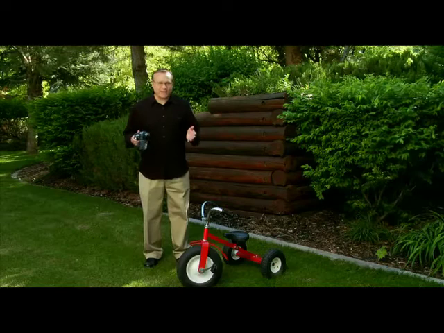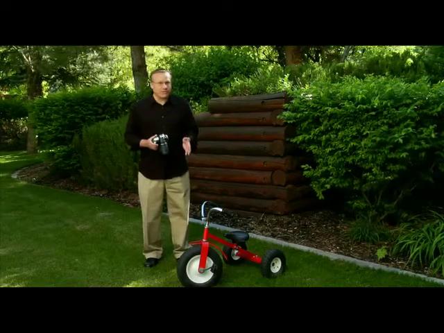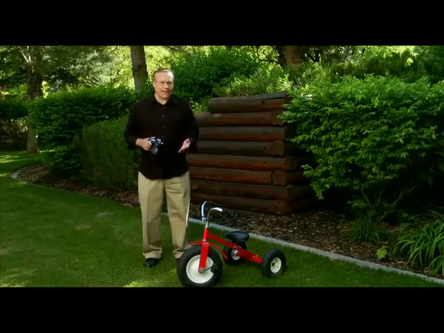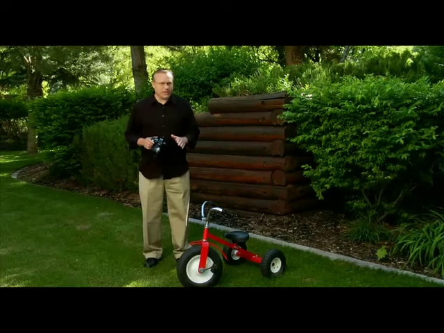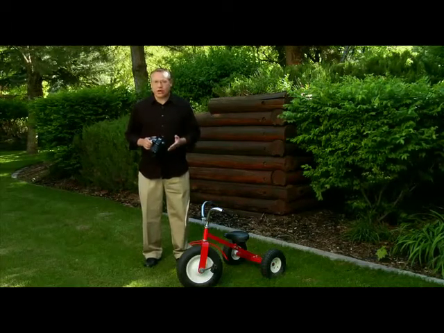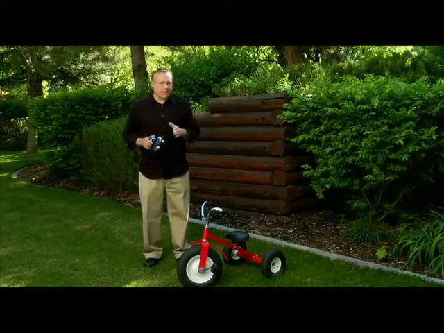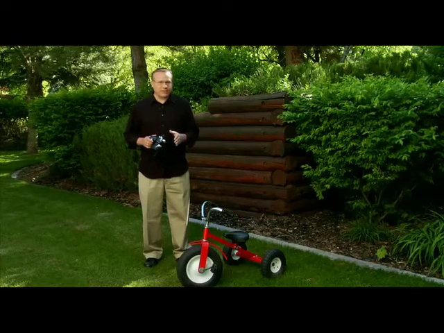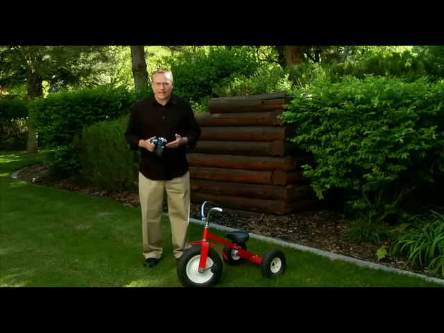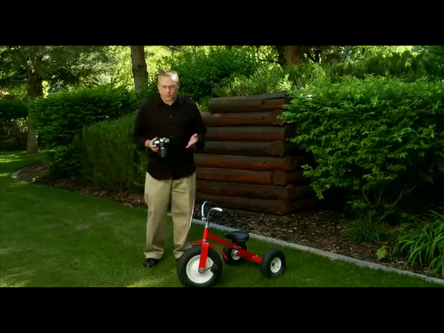Now let's take a few pictures of this tricycle, and as you can see, we're outdoors in a very well lit area. Since there's a lot of sunlight, we'll set the ISO to a very low number, 100. If we use this ISO setting, the image will retain its clarity and crisp detail, which will create more visual interest.